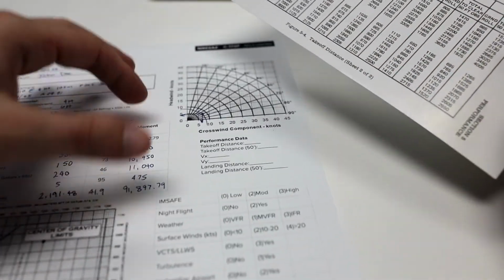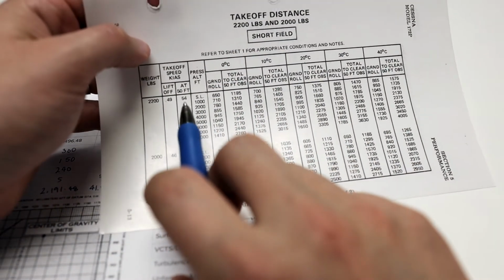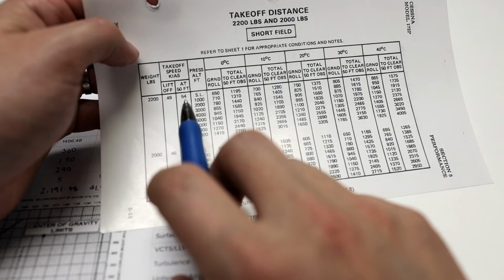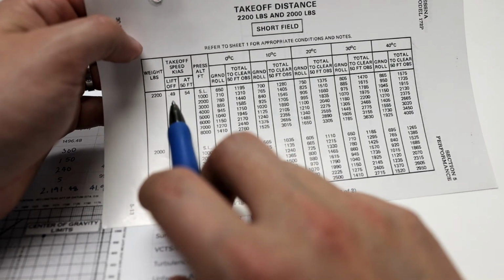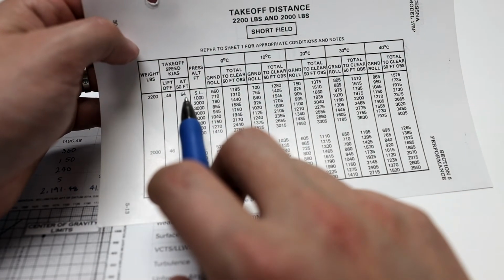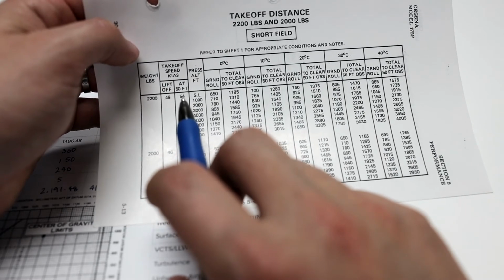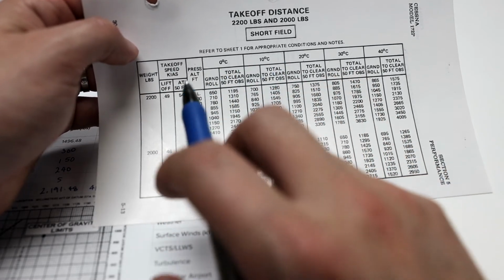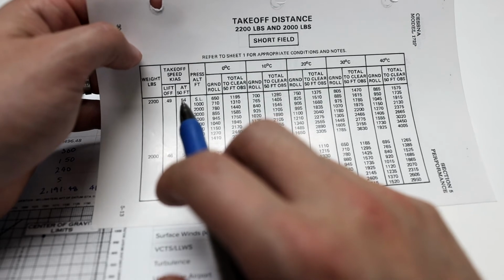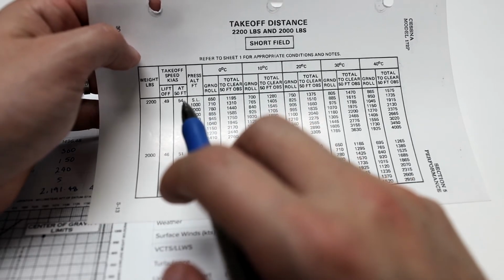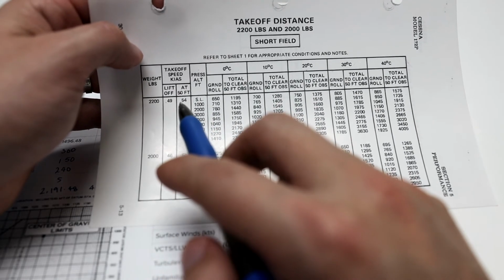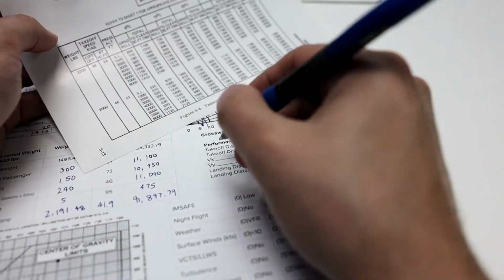So coming over here where it says Vx, we find that number by using the 50 feet speed. We rotate at 49, climb out at 56. These are the shortest numbers that you want to use to be able to make a short field takeoff. On a normal takeoff, we take off higher than this. But if we're going to clear an obstacle, this is the speed that we want to fly. So Vx is 54. We're going to write that in here.